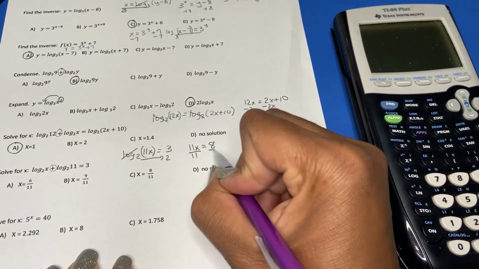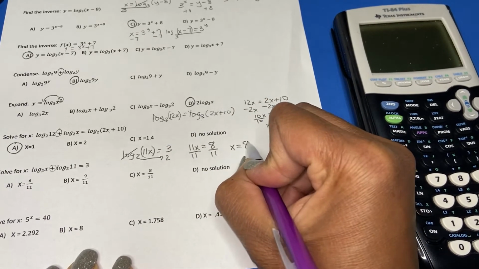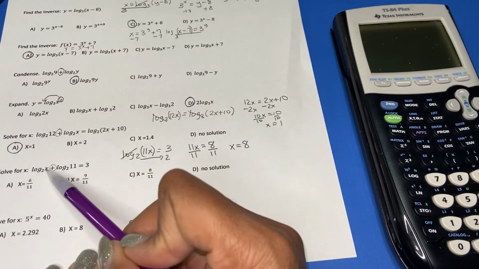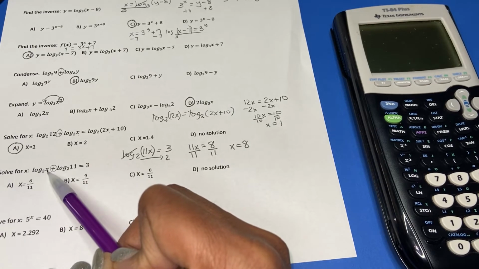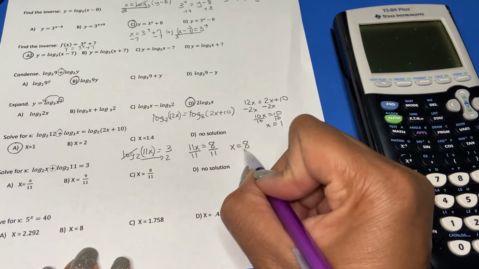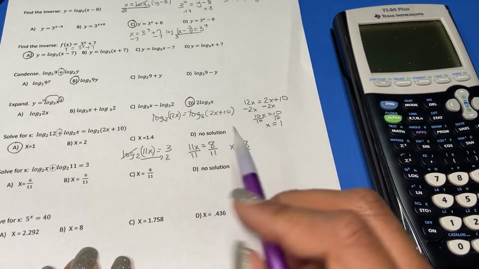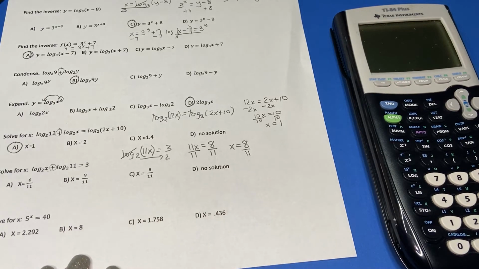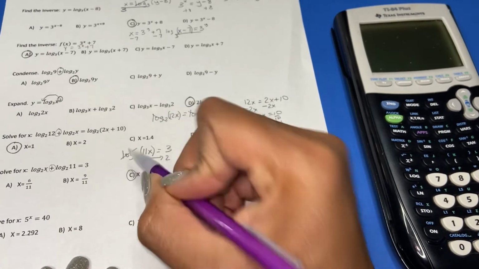Then divide both sides by 11, and we get x equals 8 over 11. If I plug the 8 over 11 here, it doesn't cause a negative, so it's not extraneous, and so the answer is C.